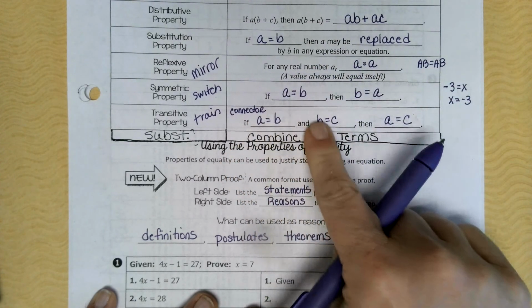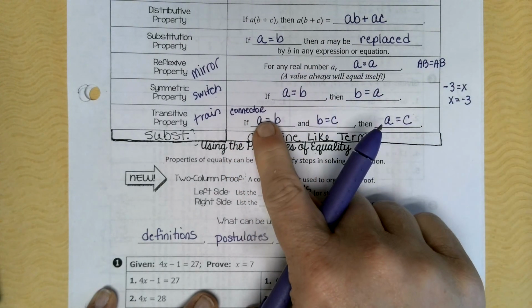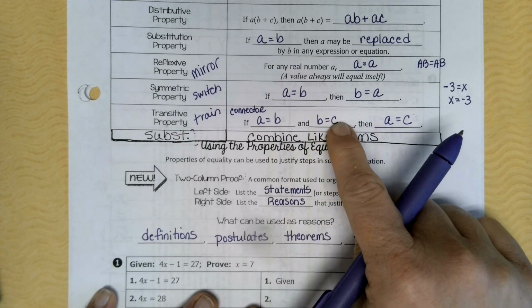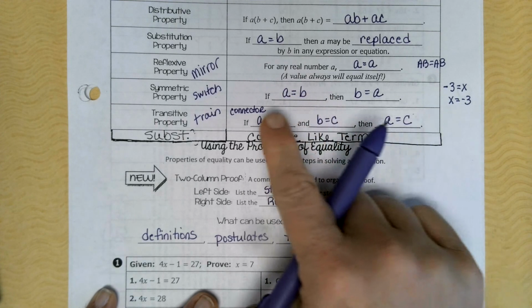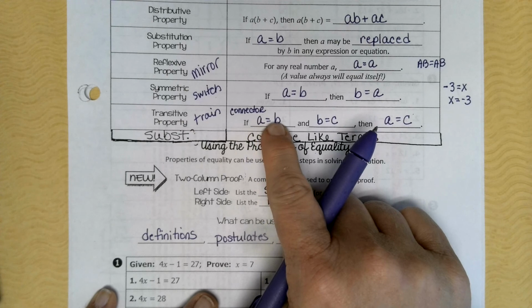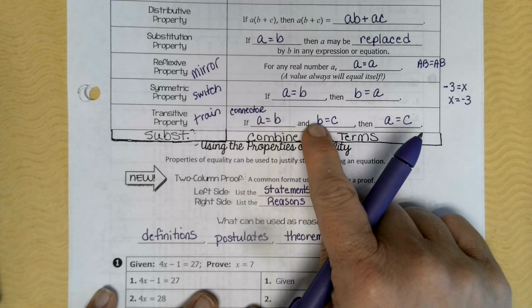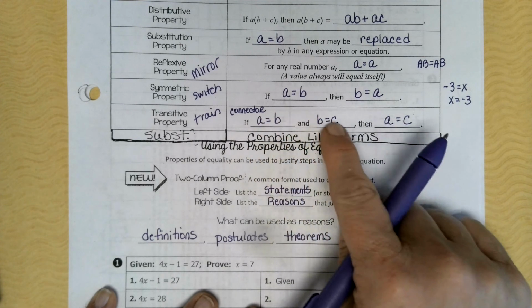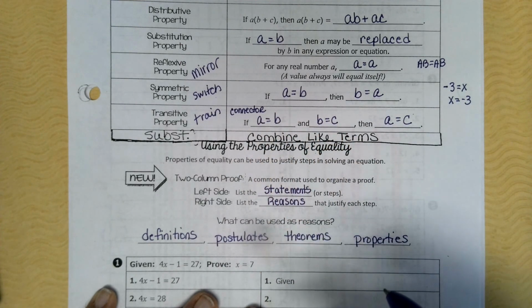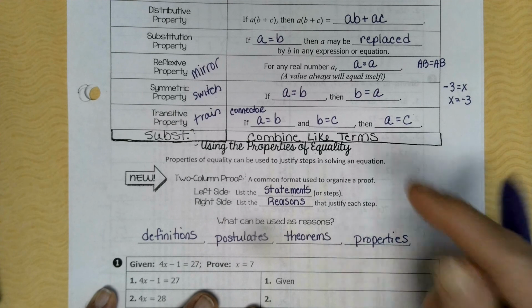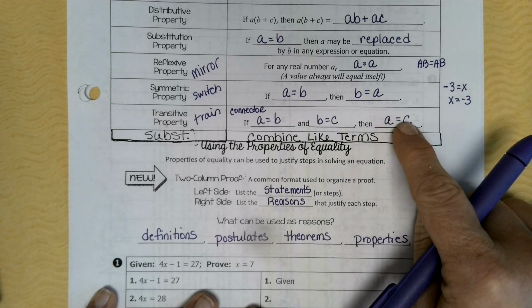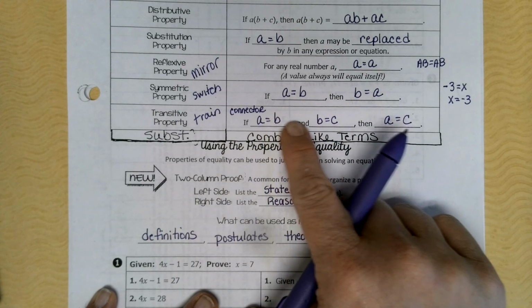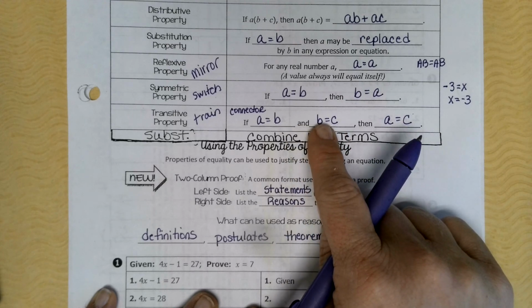We're connecting the pieces together, but then what we started with is connected to what we end with. Let me give you an example. If a quarter is 5 nickels and 5 nickels is 25 pennies, isn't a quarter 25 pennies? They're all equal to each other. They're all equivalent. So I can say a quarter is 25 pennies and skip the part about changing it to 5 nickels.